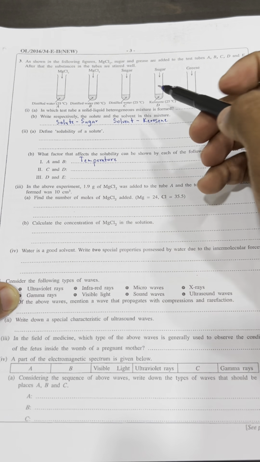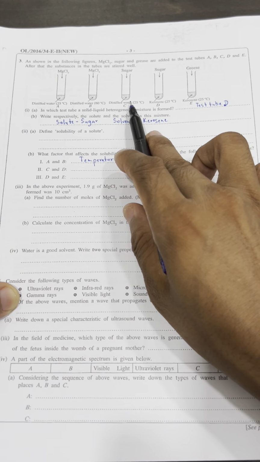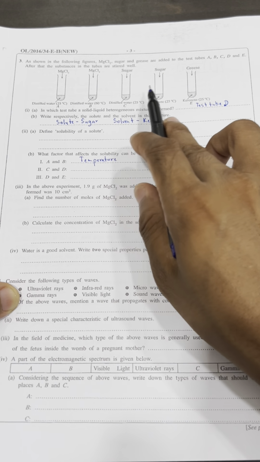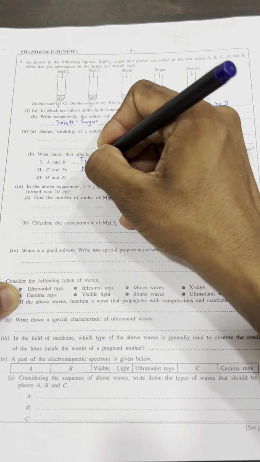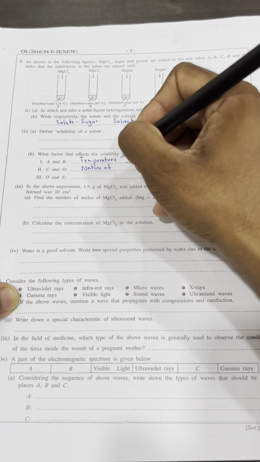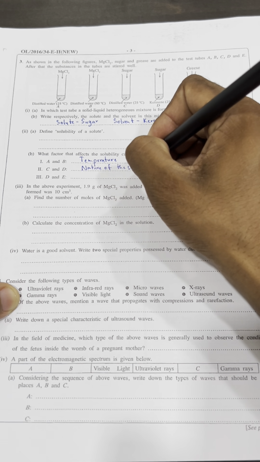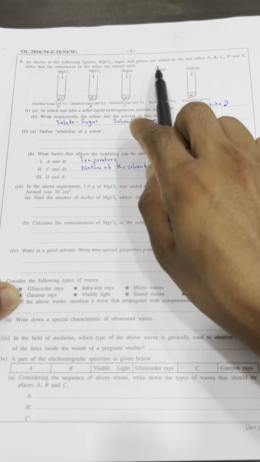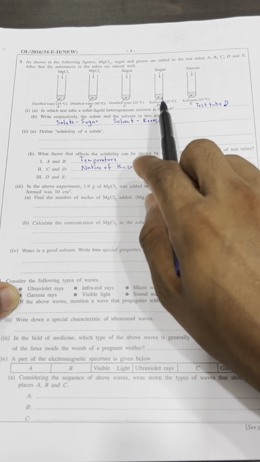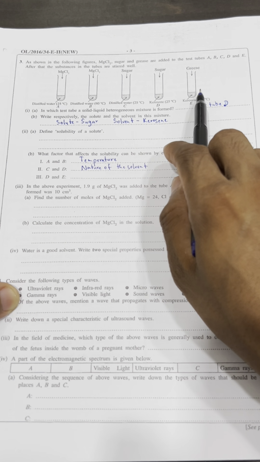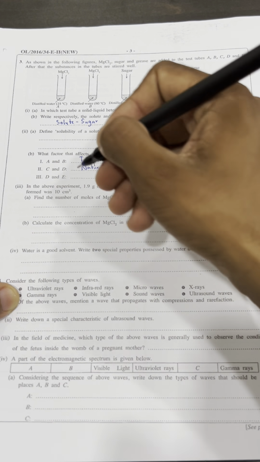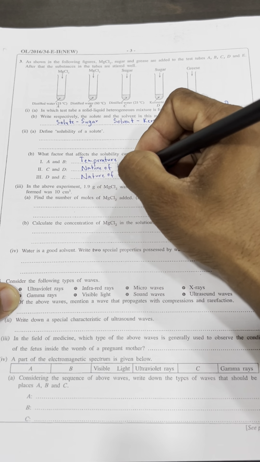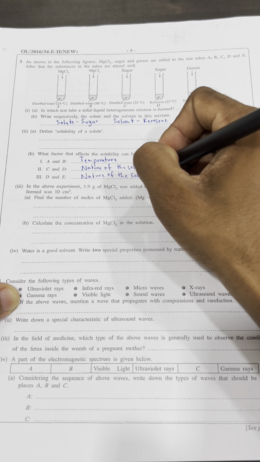When it comes to C and D, they have used the same solute, and they have kept both test tubes at the same temperature, but they have changed the solvent. So C and D should be the nature of the solvent, right? When it comes to D and E, they have kept both test tubes at the same temperature, 25 degrees, and they have used the same solvent, but they have changed the solute. So then it has to be the nature of the solute, right?